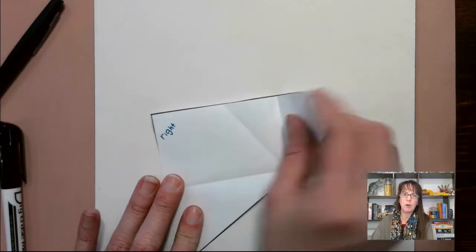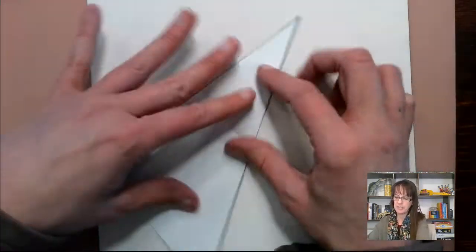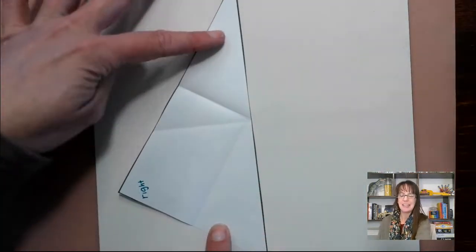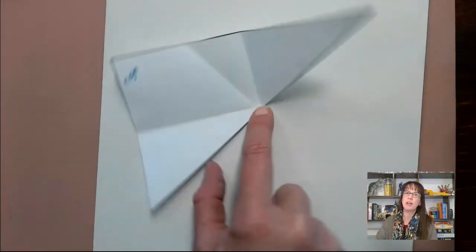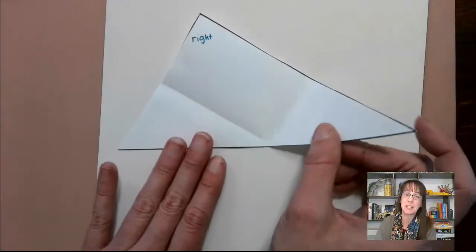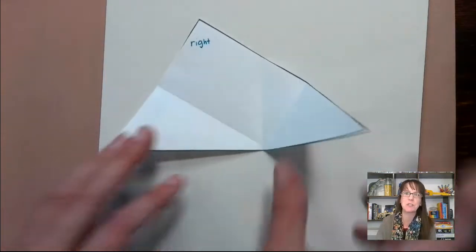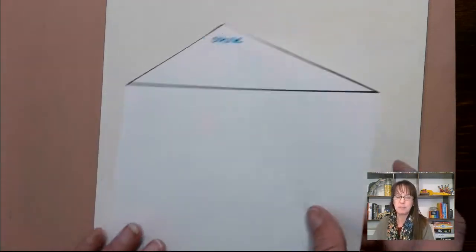Okay, so in our right triangle, to find our circumcenter, you'll see that it lands right on the triangle itself. So when we have a right triangle, the circumcenter lands right on the triangle. Again, we'll do some notes at the end, but I just want you to be able to visualize this. Okay, now we have an obtuse triangle.